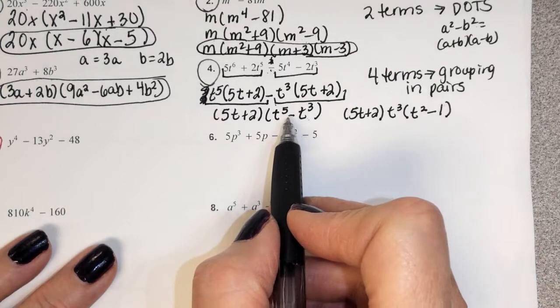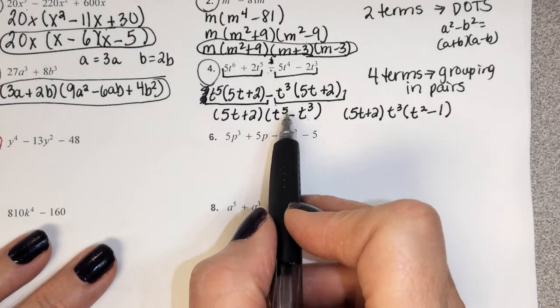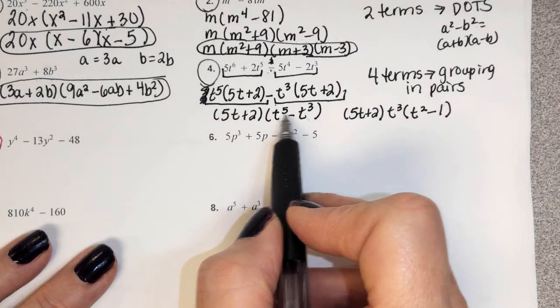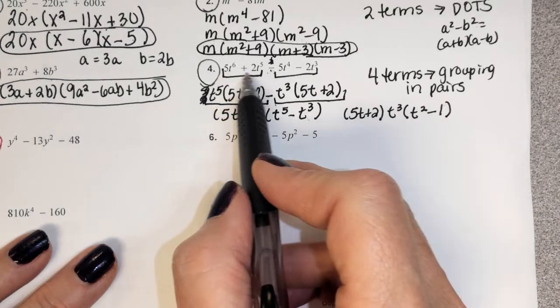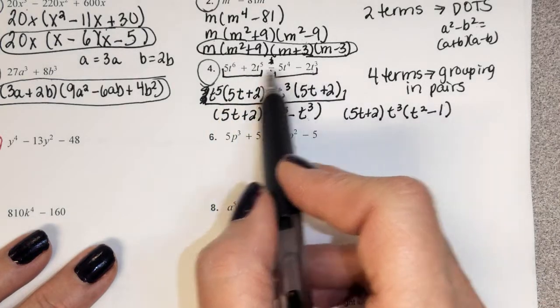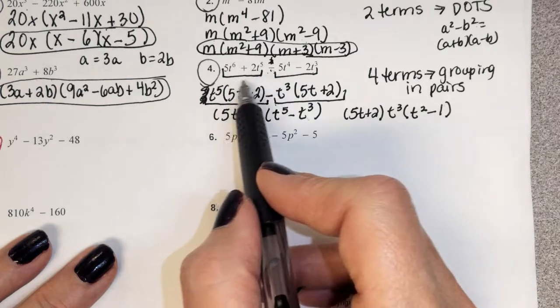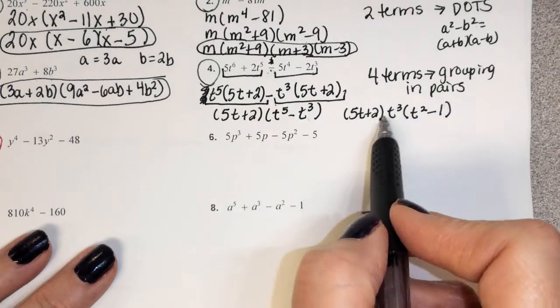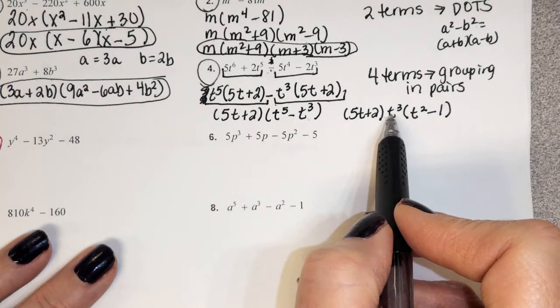Why did that happen? What did we forget to do at the very beginning? Look for a greatest common factor at the very beginning. Can you see how there would be a t to the 3rd at the very beginning?